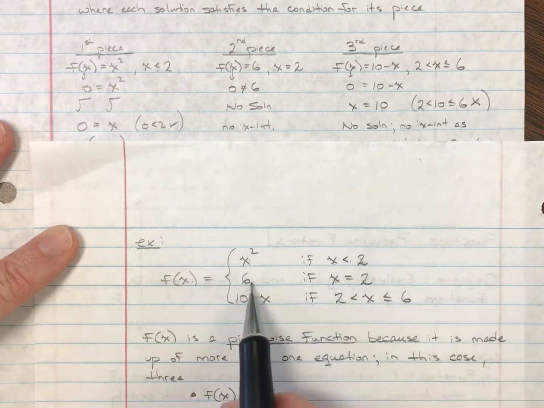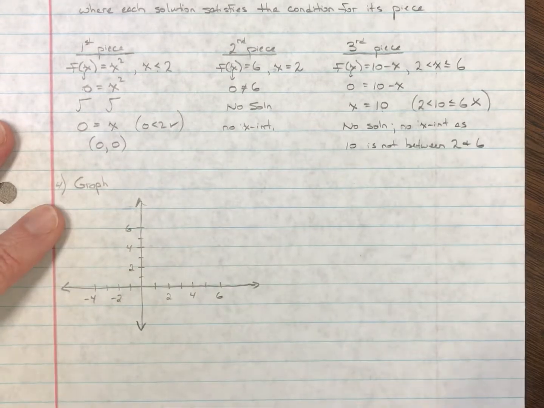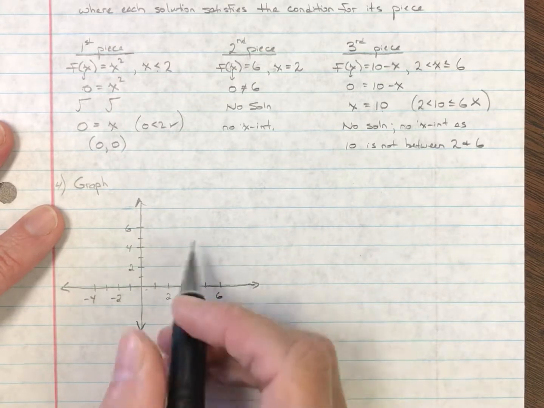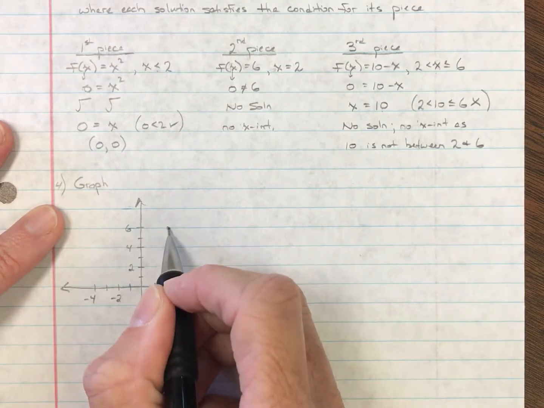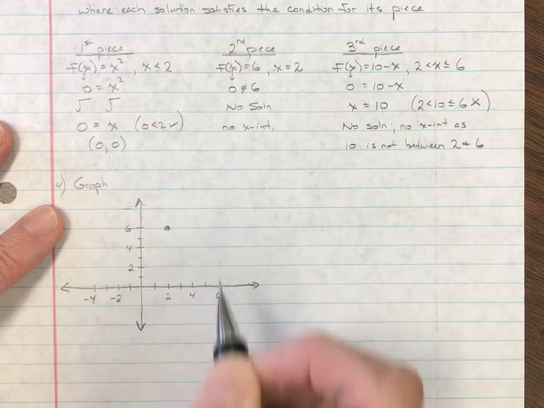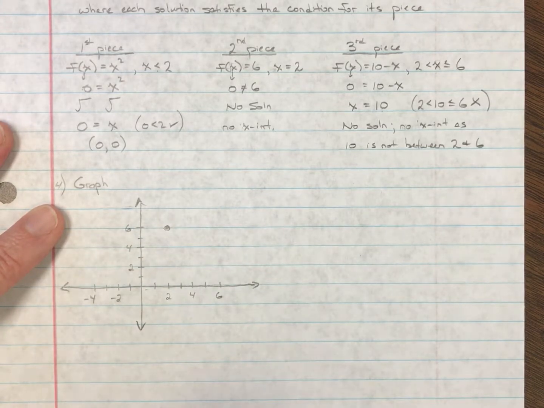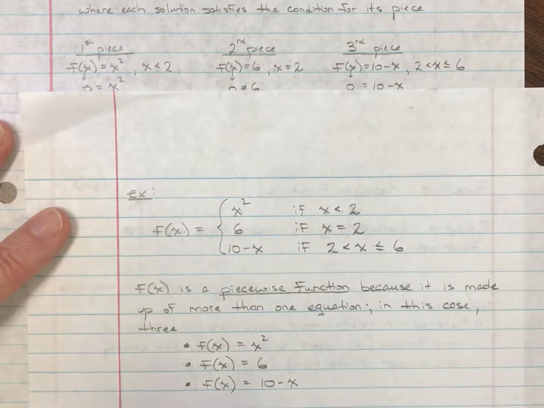When x equals 2, f of x equals 6. So when x equals 2, f of x equals 6. That's a point right there. Okay? Now, let's go back to this.